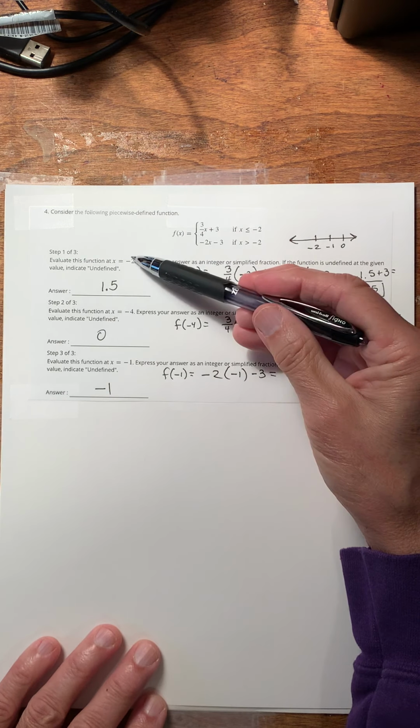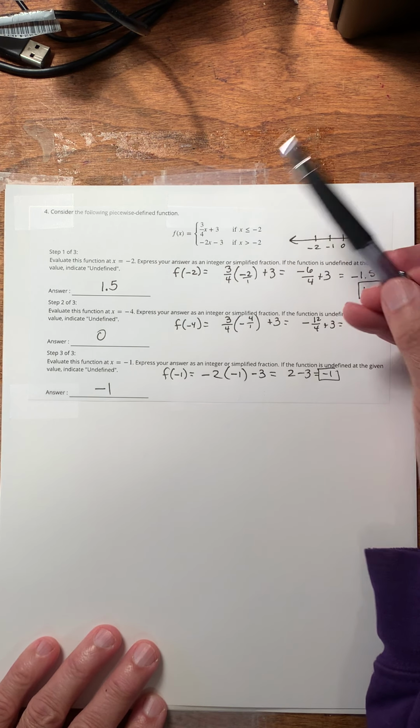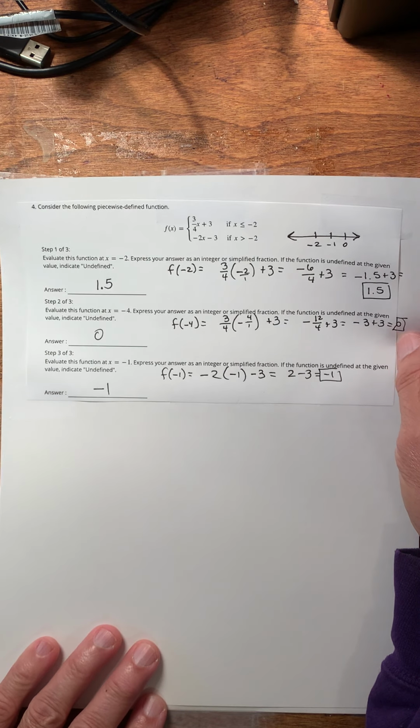So again, when you're asked to evaluate the function, first of all decide which piece of the function defines your particular question.